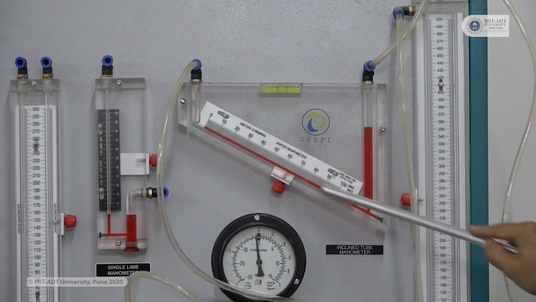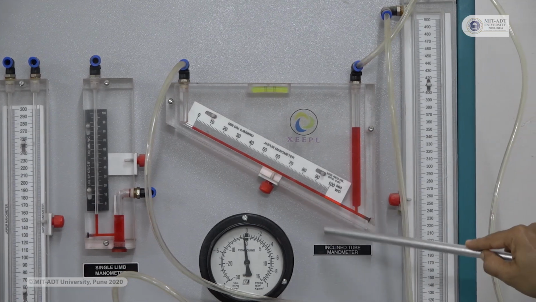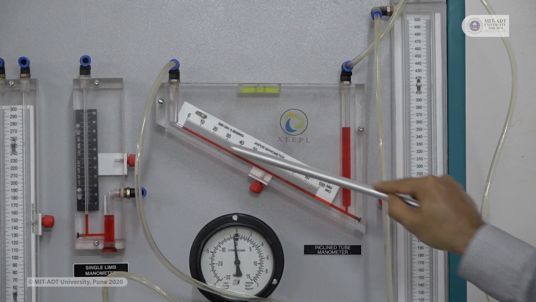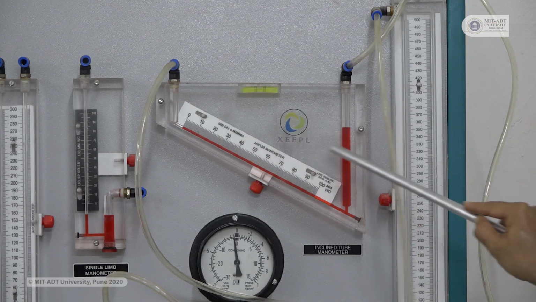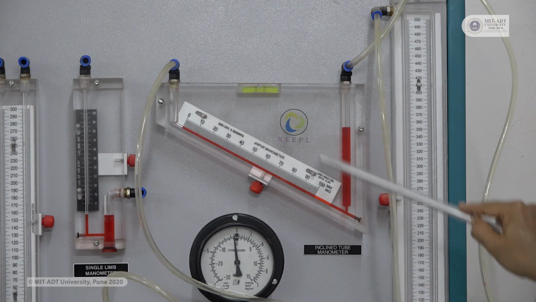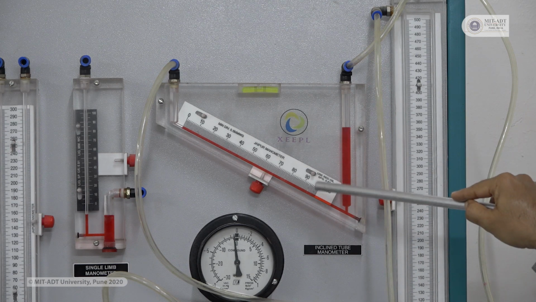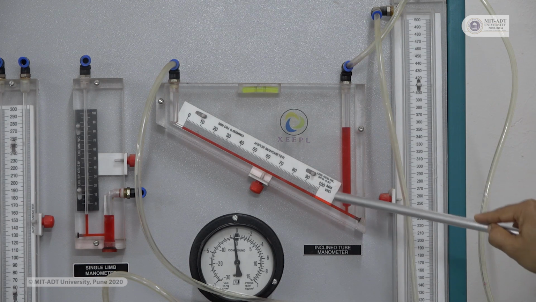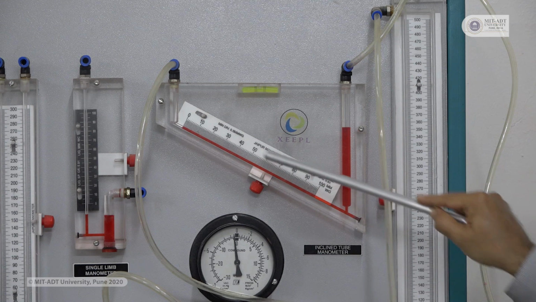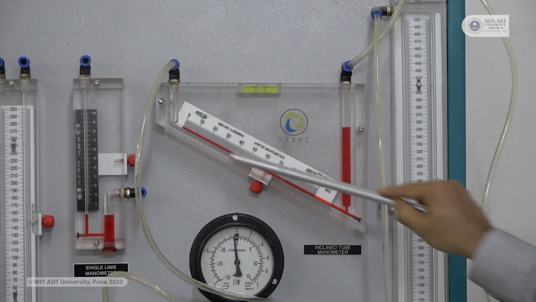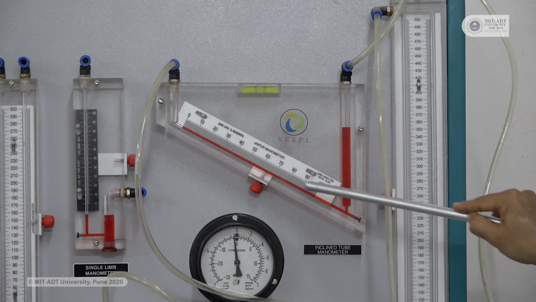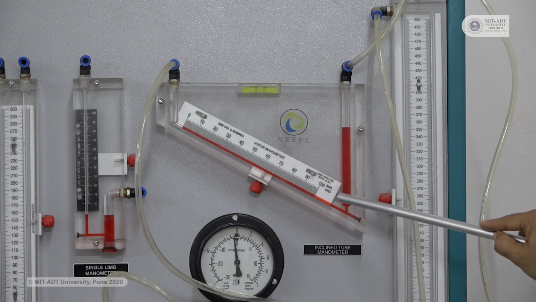Now this tube is inclined, so if we know this angle, we can change this length into vertical height using the angle. Compared with a vertical manometric fluid column, the rise or drop of manometric fluid in this inclined tube has a length that is more than the vertical distance. So it is more sensitive.